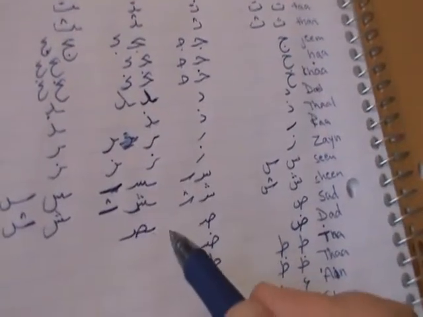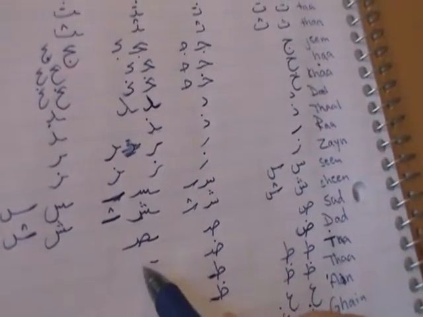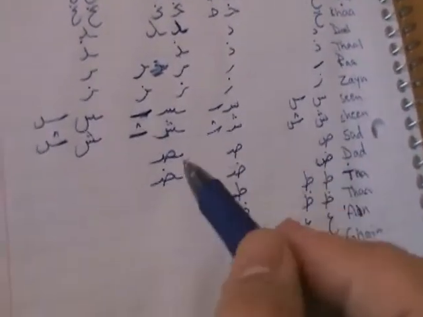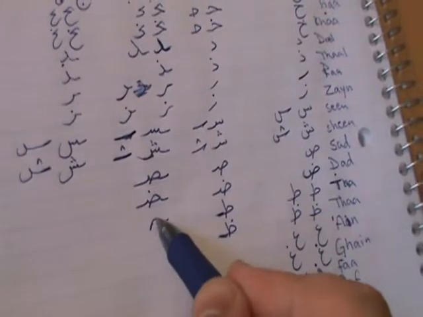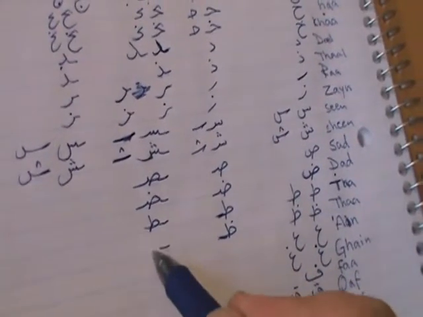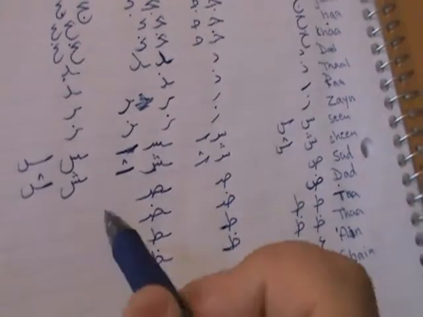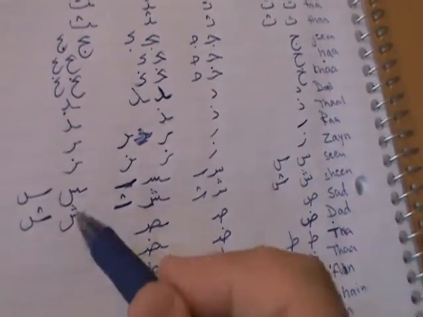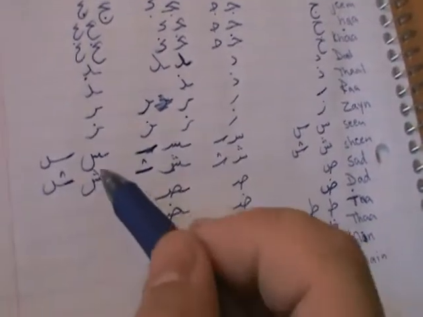And I gotta admit, it's one of the hardest letters to be written in the Arabic language. It's not easy. Ta, Dha, not the same.